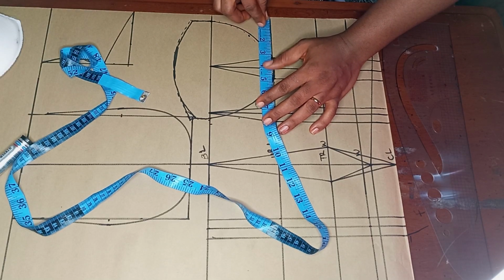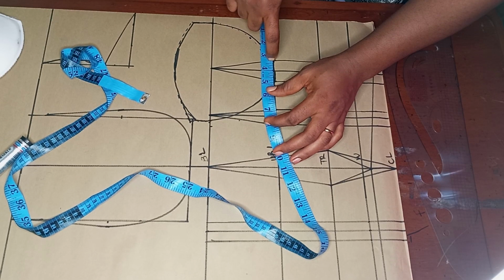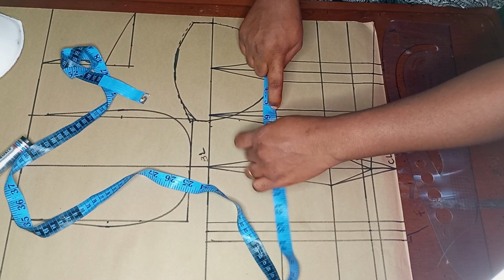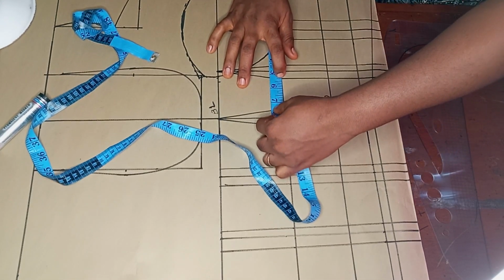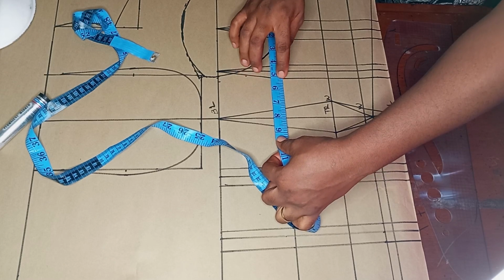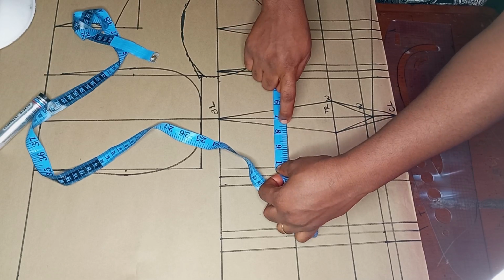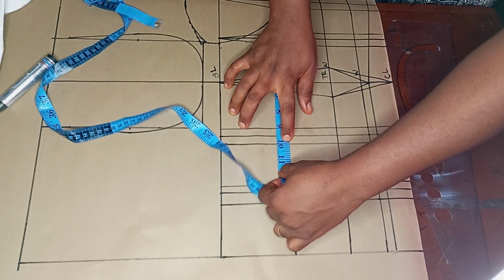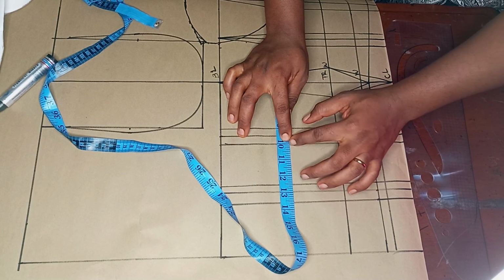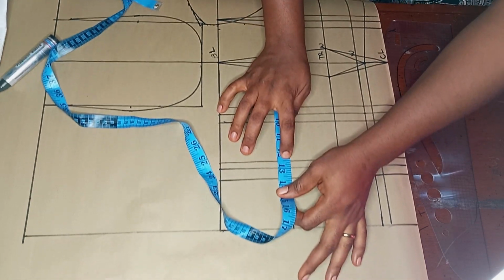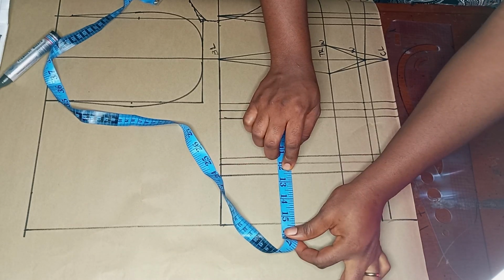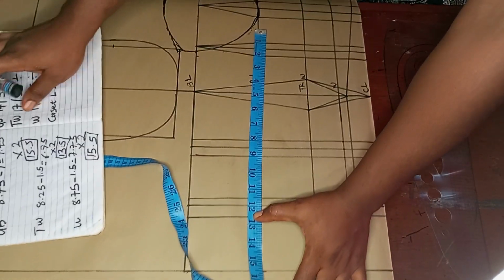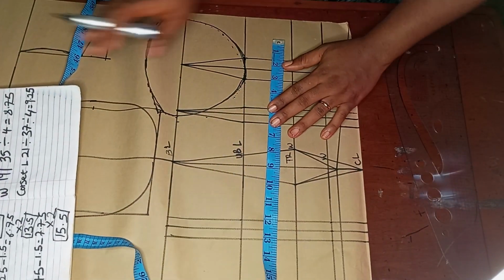So now we'll start inputting from our bust, our under bust. Move your tape from one dart leg to the other. Take it from there and move it to the second one. Do the same for all of them. Keep moving from one dart leg to the other, like you can see me doing now. Take your time, do it properly so that you get your accurate measurement. So now I have about 15.5 inches, which is what I will be needing.